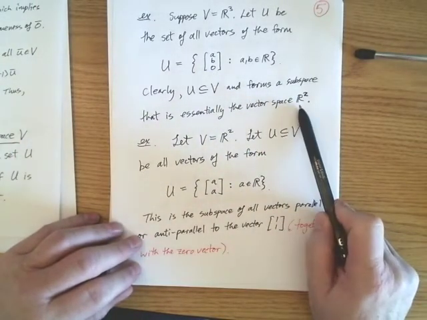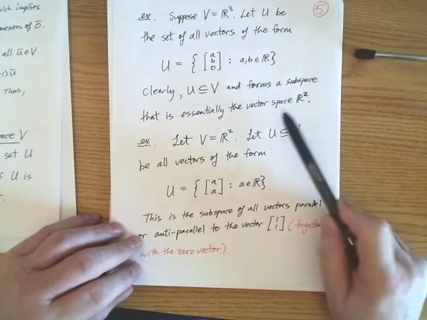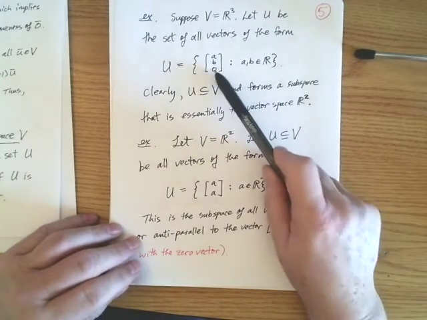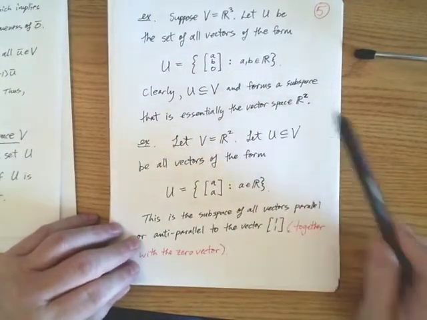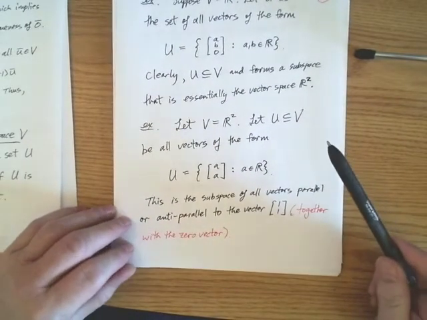We often did this like in Calc 3, where we used i, j, and k, but if you went down into 2 dimensions, i and j really didn't change. You just ignore the third component here. It's essentially the same vector space as R squared. It just looks a little different here.